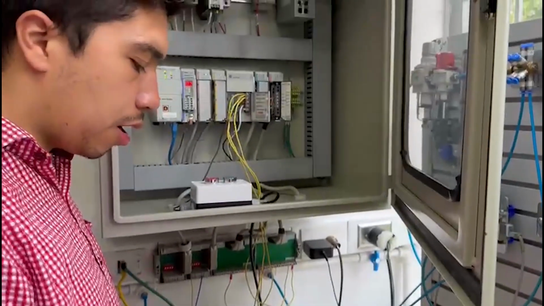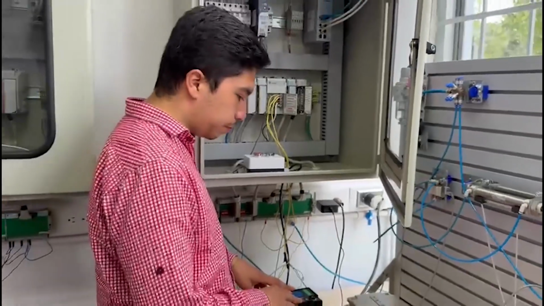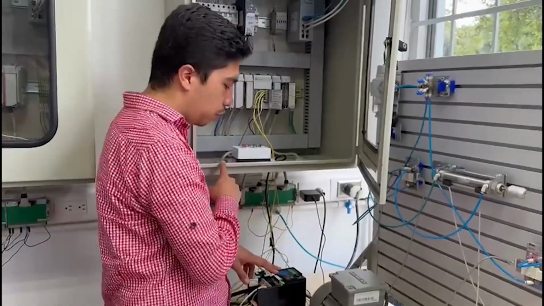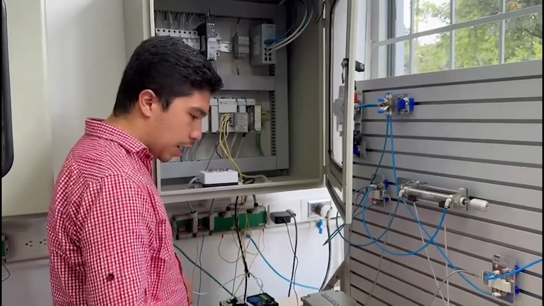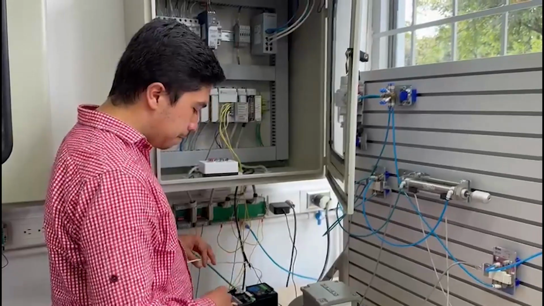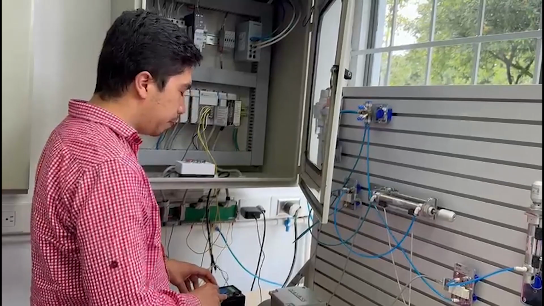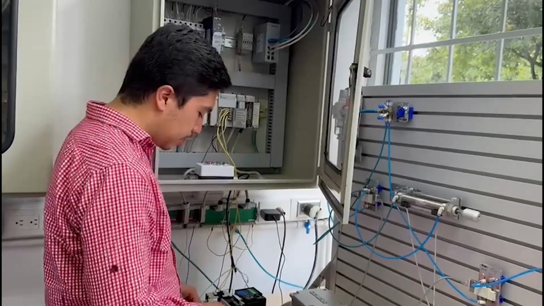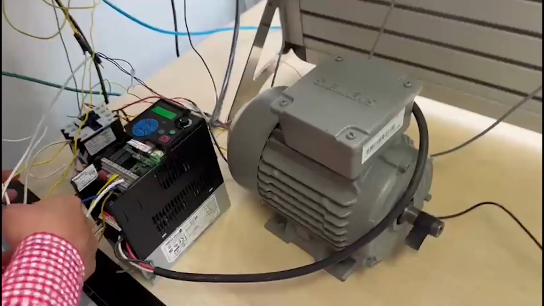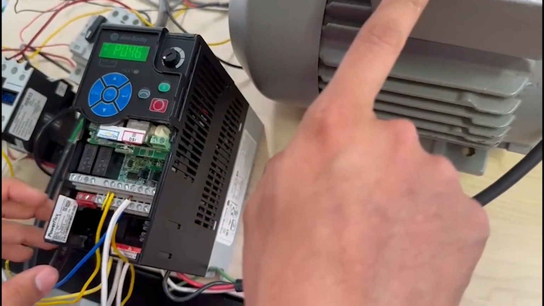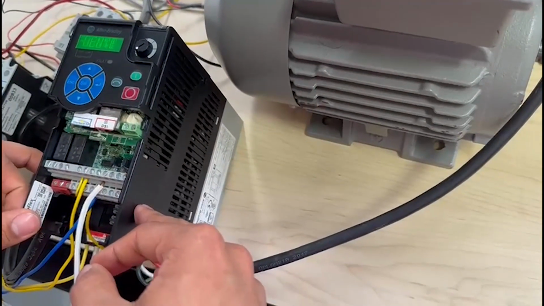We have here a speed variator, which is connected to a digital output of our pack and a common point. This variator has an analog output that goes to the motor to increase or decrease the RPM.